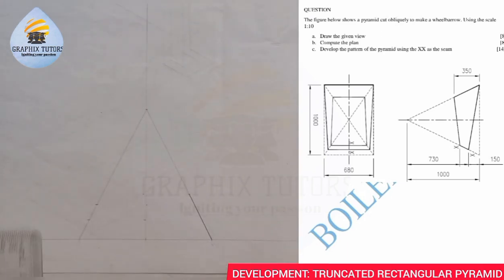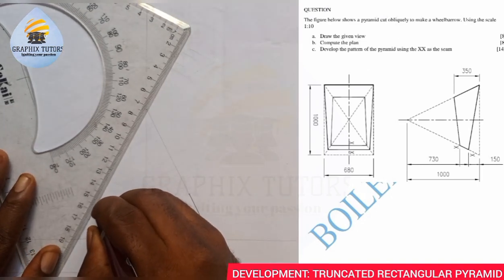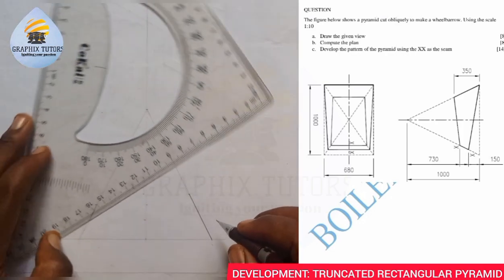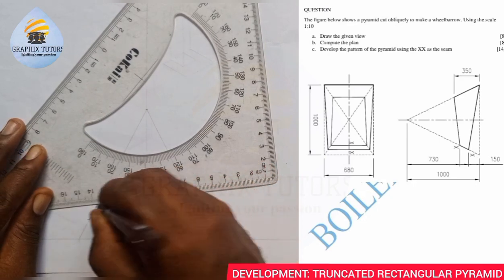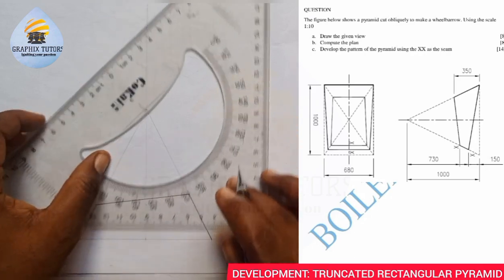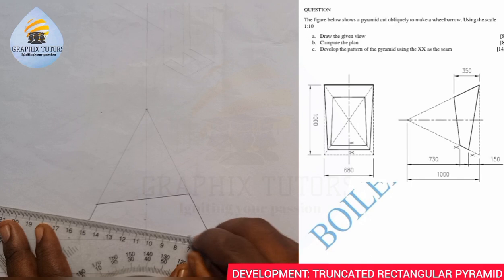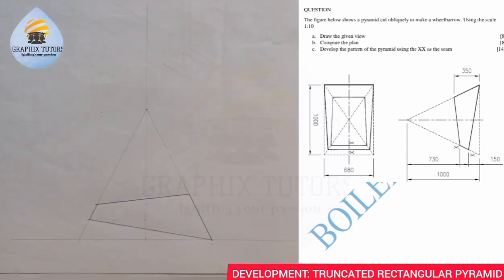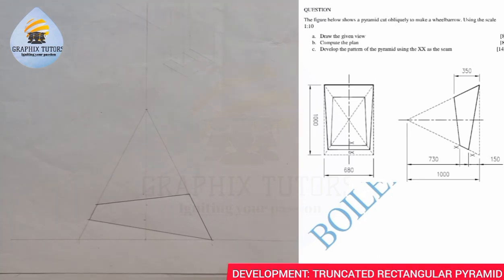And I am going to thicken it. I'll thicken from here to here. And also I'll thicken from here to here. And also I'm going to thicken from here to here. Can you see that? Now, this is the elevation we've drawn. Now is the plan we're about to draw.